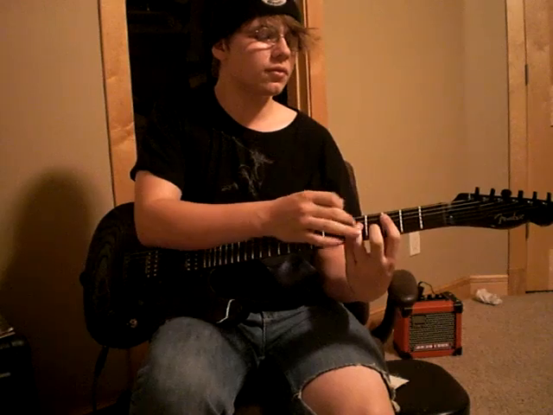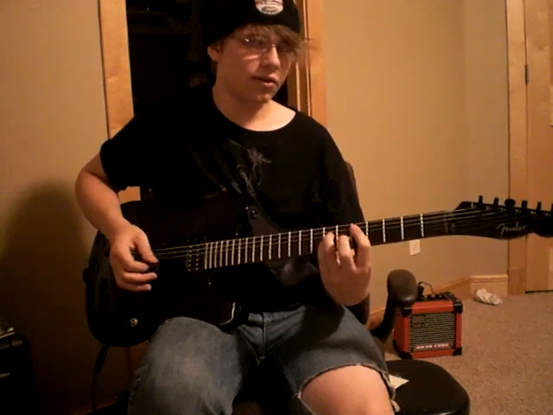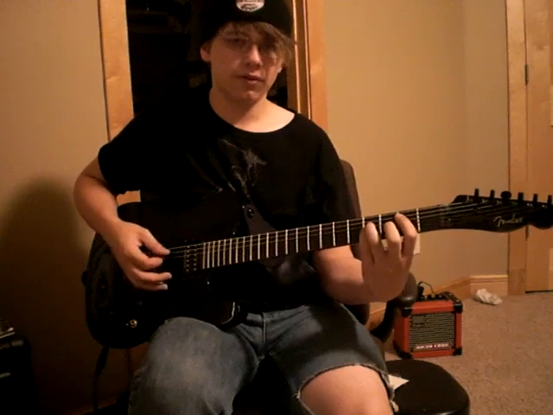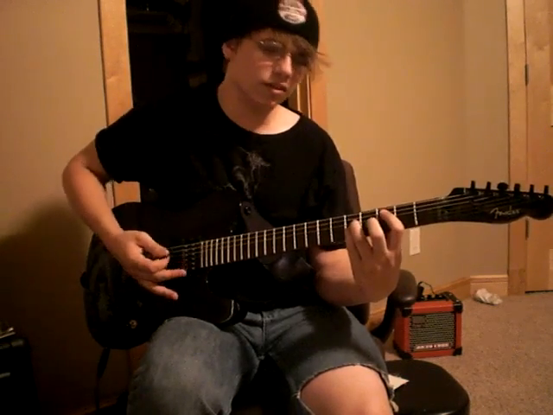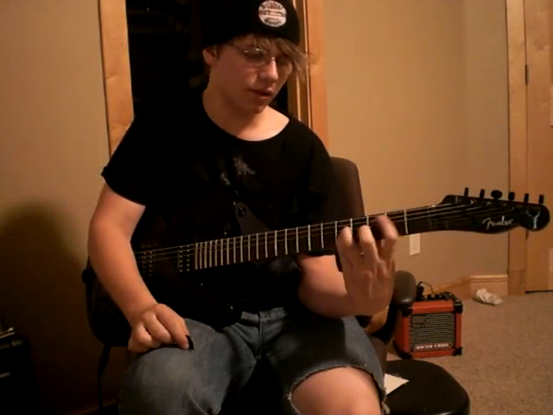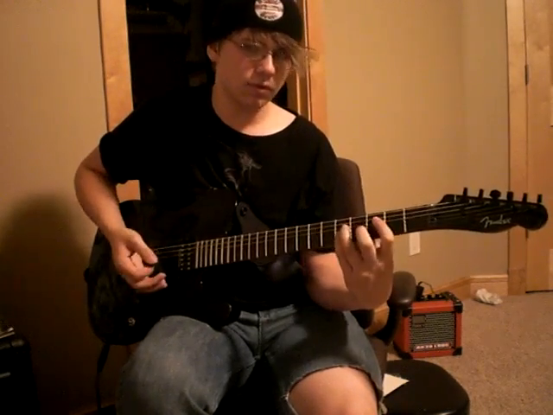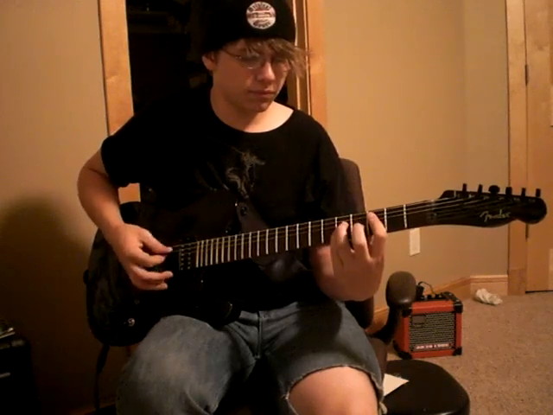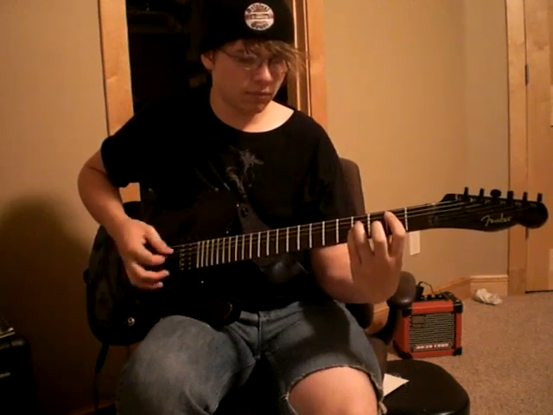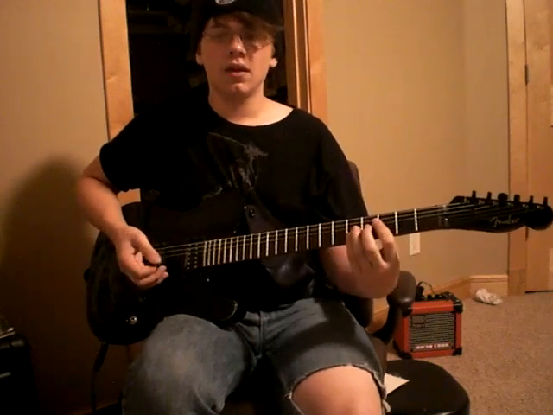So then you slide them up to the 5th fret, slide them down to the 2nd fret, slide them up to the 3rd fret, and then here's where it gets a little tricky. You now have to move your pointer finger back and forth between the 2nd and 3rd fret in a rhythmic pattern. And then that just repeats. And it just goes on from there.